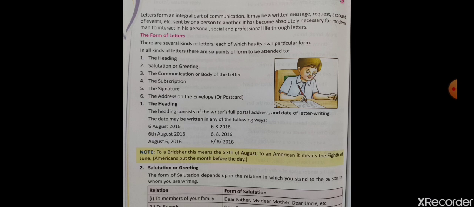So in every letter there are some things that should be there. We have to follow the format whenever we are writing a letter. First of all, it should have the heading. In the heading there should always be the sender's address, then the date. The second one is the salutation.